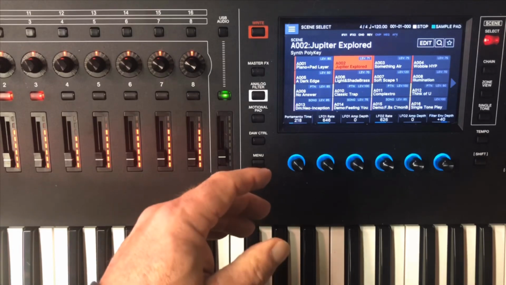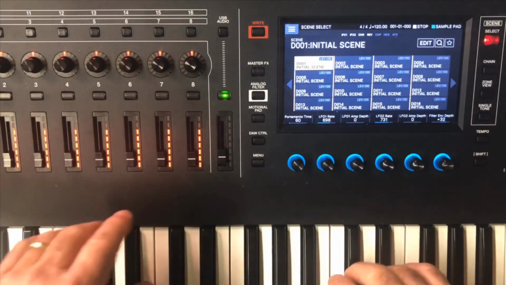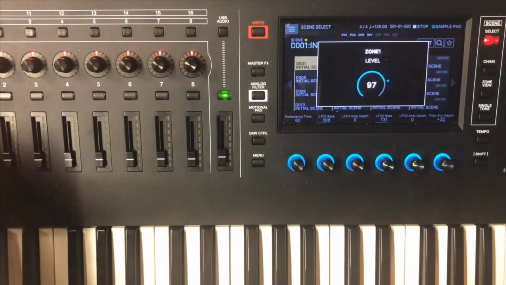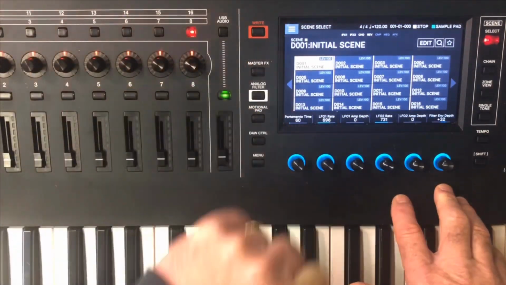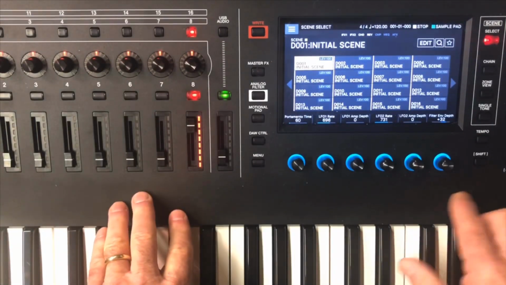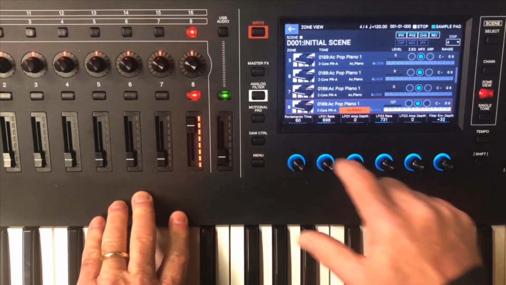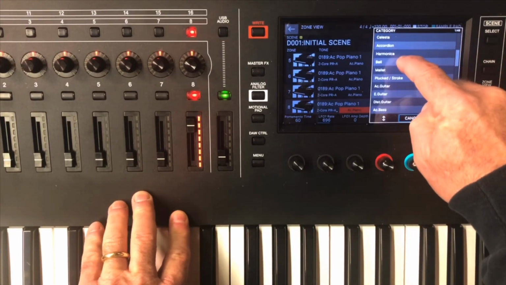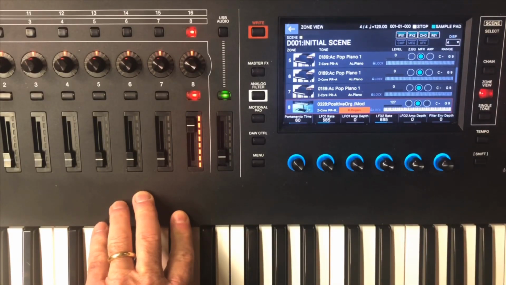As usual, what I'm going to do is go to a scene that is not used for anything, and I like to get everything nulled out to 0 or whatever. I'm going to choose zone 8, and in that zone, if I go to my zone view, hit zone 8, I want to go to the wind category.